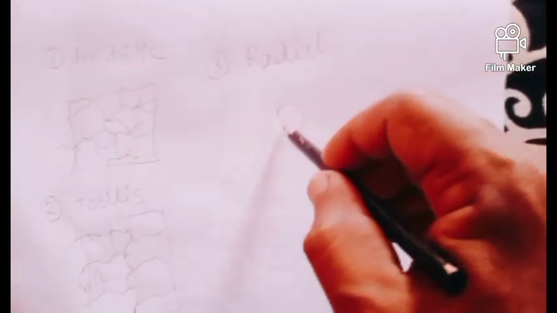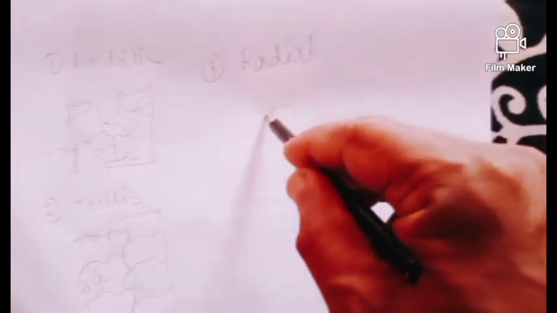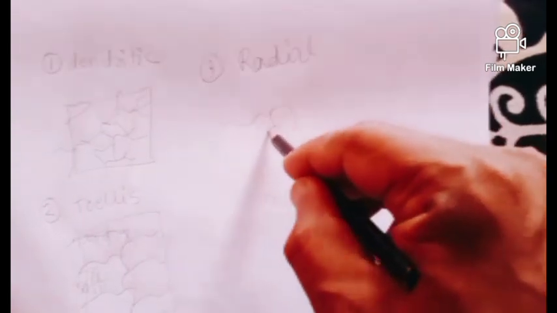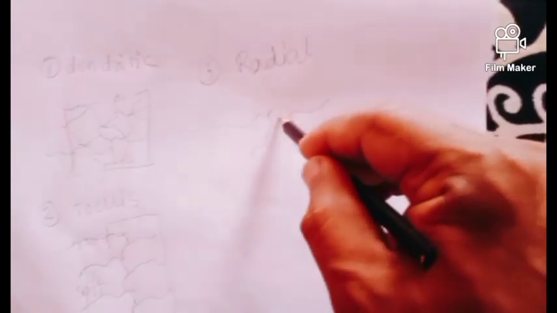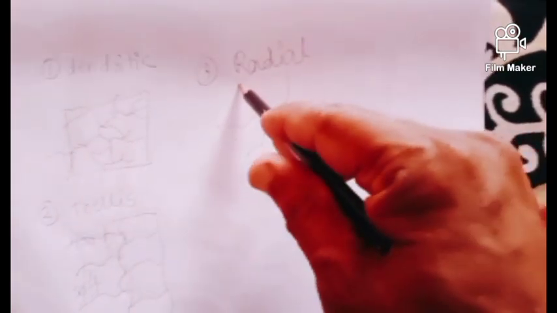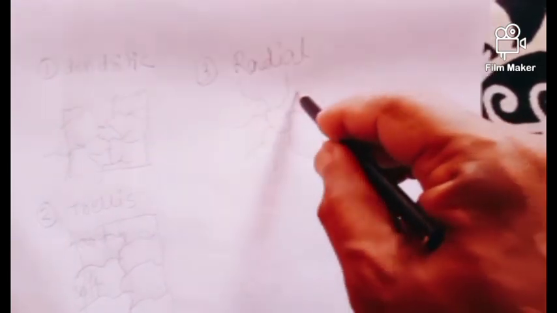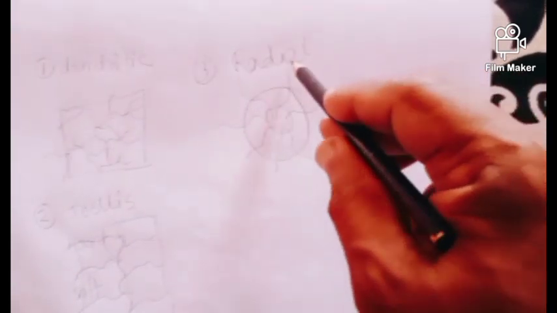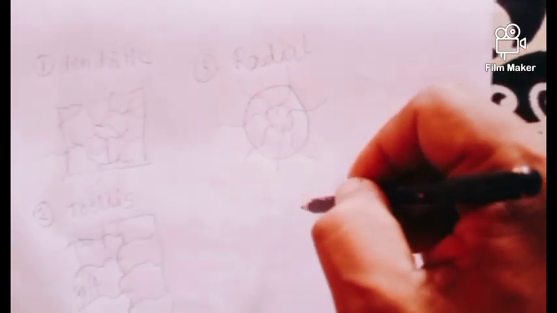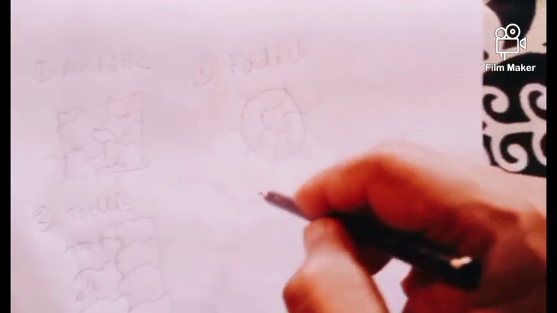Now from the hill, it is a conical type of hill or any conical shape of volcanic eruption, and here many streams originate and flow downwards. If you take a look at this pattern, it is made in the way of a wheel, and as it forms the type of wheel, it is called radial, or the shape of a wheel. This is the third pattern.